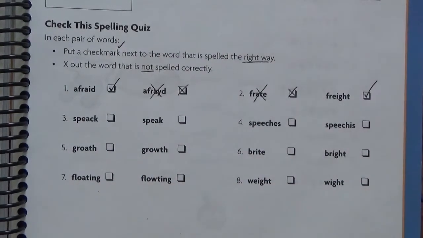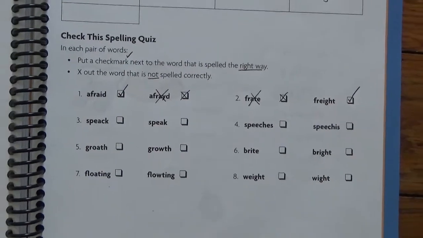All right, guys, I know you can do this page, and so feed your brain the right way.